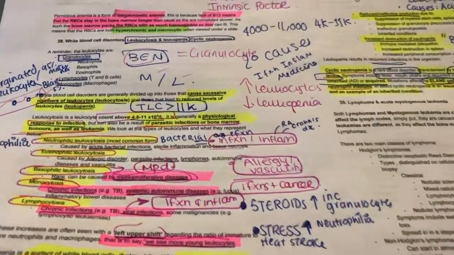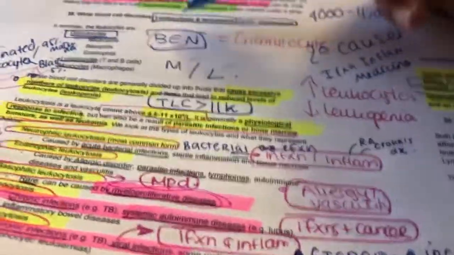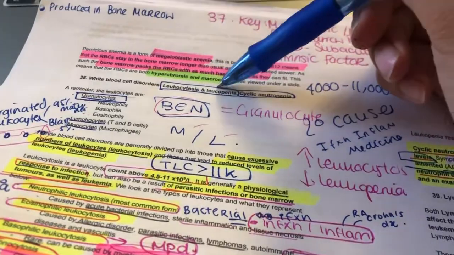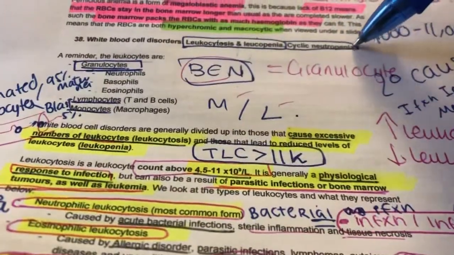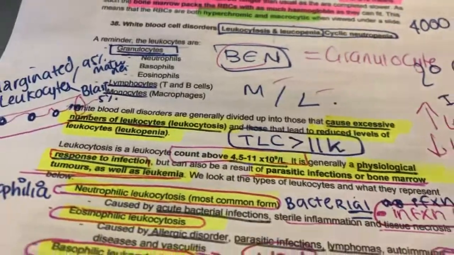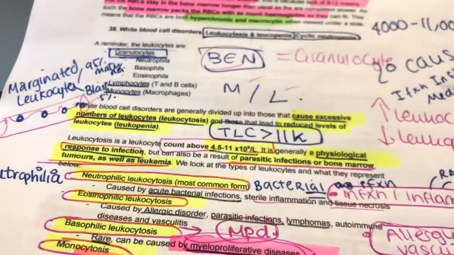So we're going to be talking about white blood cell disorders and in what cases we're going to have leukocytosis and leukopenia and what those words even mean, and also cyclic neutropenia and something called septic agranulocytosis.